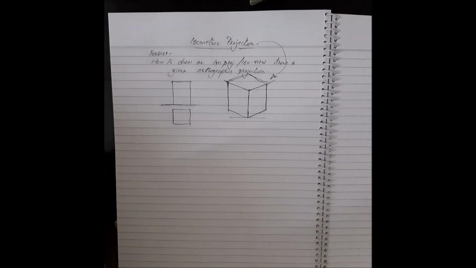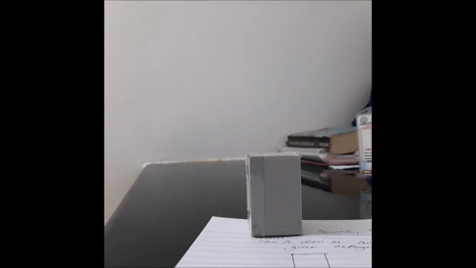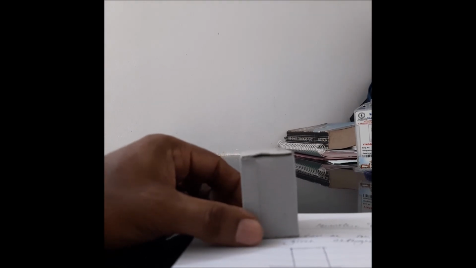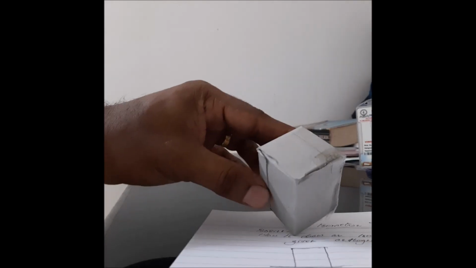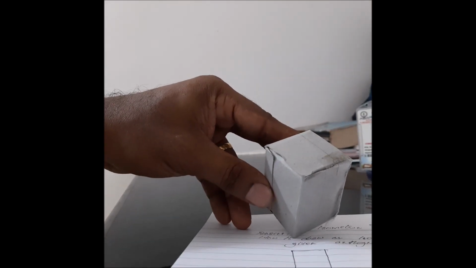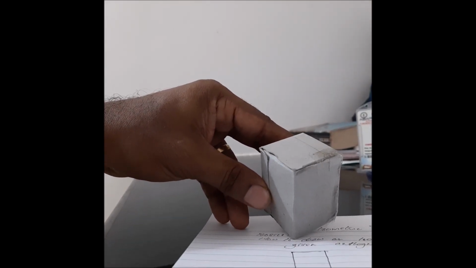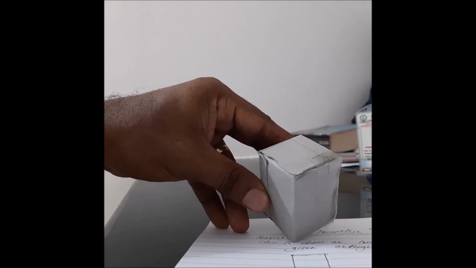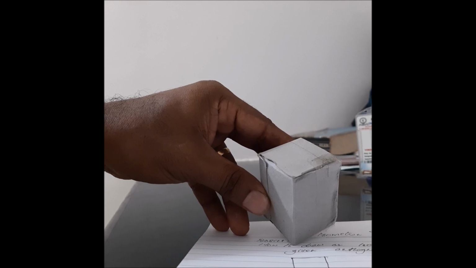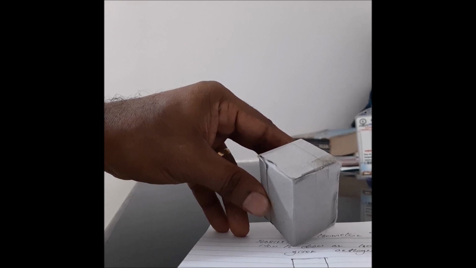So I'm going to change the view a little bit. Okay, this is the front view of the square prism. Now to bring the solid to isometric position, you have to keep it like this. Now what is the isometric position? That I'll tell you later on. But this is the isometric position of a solid, a square prism which is resting on HP.